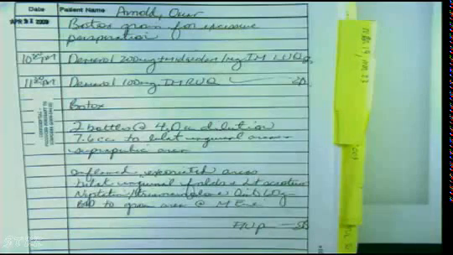Tell us what is reflected on the 21st. Again, Botox, this time to the groin for excessive perspiration. 10:30 a.m., Demerol 200 milligrams and midazolam 1 milligram IM, left upper quadrant. 11:30 a.m., Demerol 100 milligrams IM, right upper quadrant.